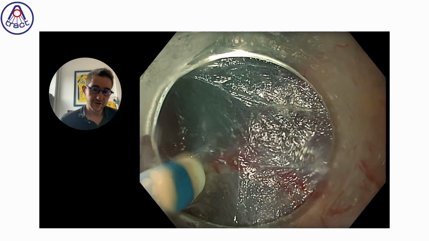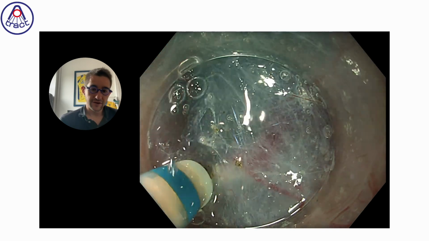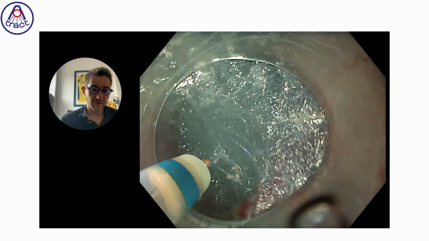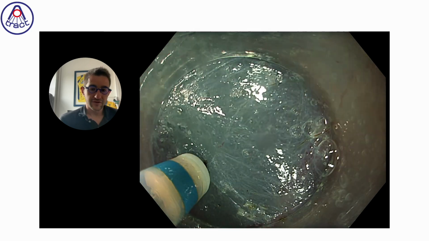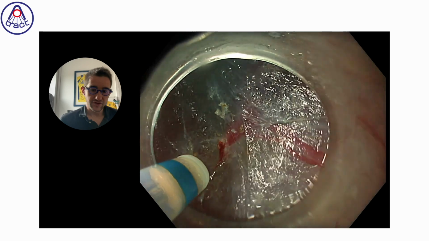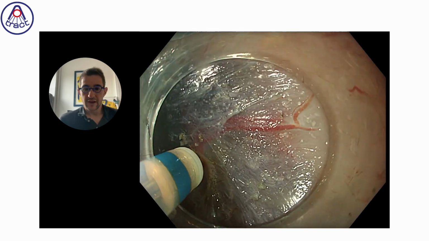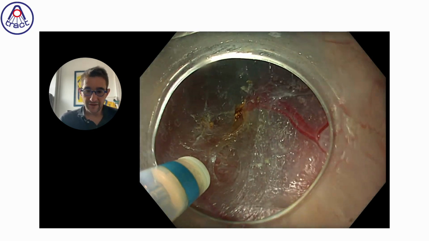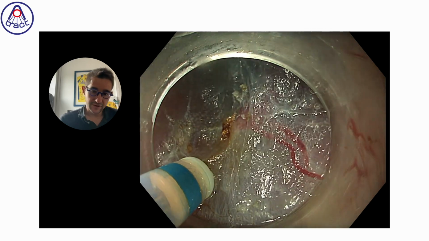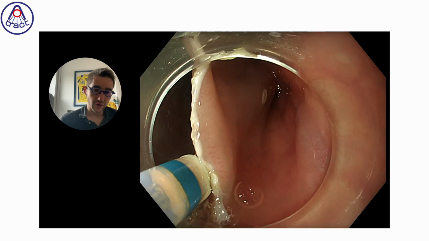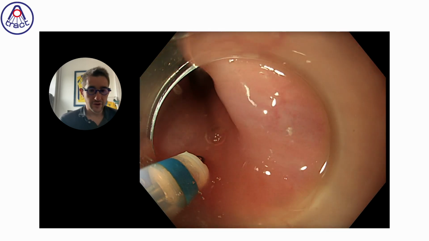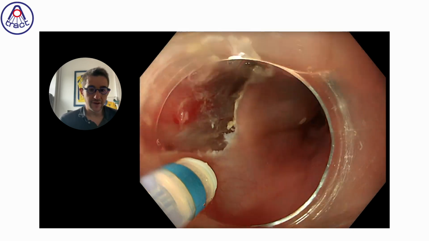So here there is a vessel, we coagulate it, prepare it, and therefore follow our dissection. Sometimes there is still a small bleeding, which is easy to control if you have left enough space around the vessel, and then we go straight, trying to stay close to the muscle, controlling the direction here.